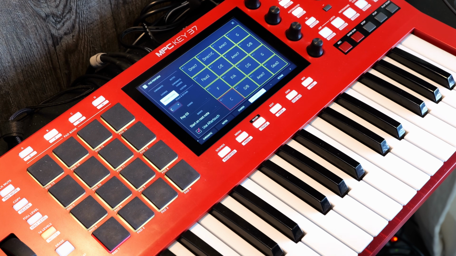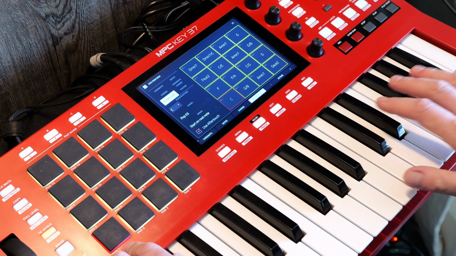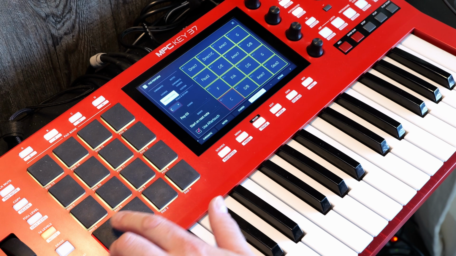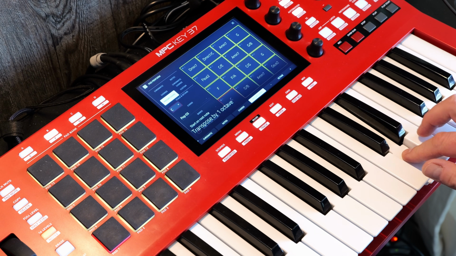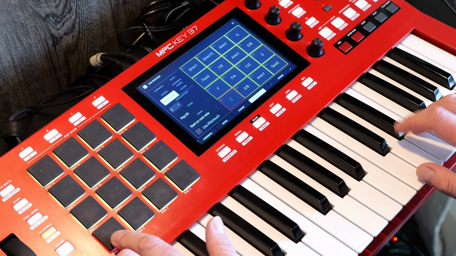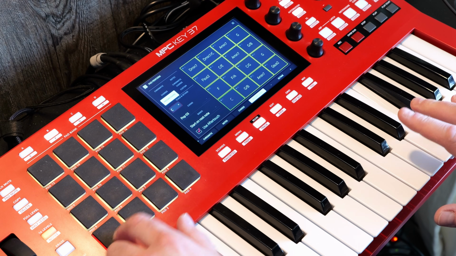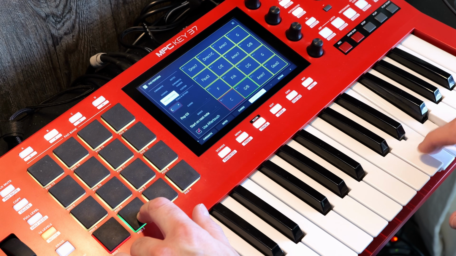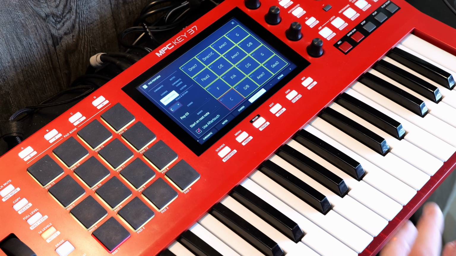Now, the reason why I picked C for this example is we can actually use the keyboard and the pads simultaneously. So if I, let's say, go up an octave for the keys, and then play the pads down here, I can solo over the different chords. Cool, so now we can play around, find a chord progression, and we can solo over it with one instrument.